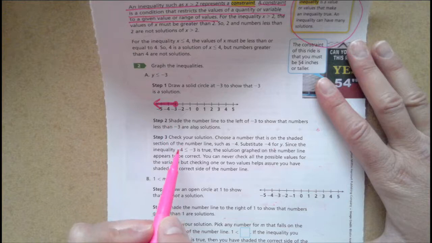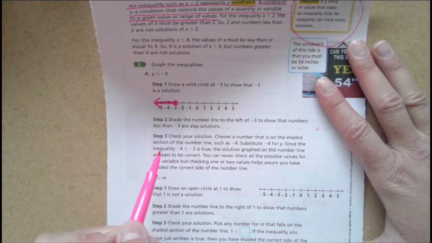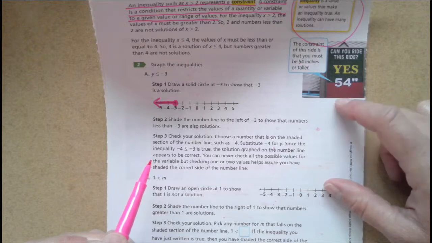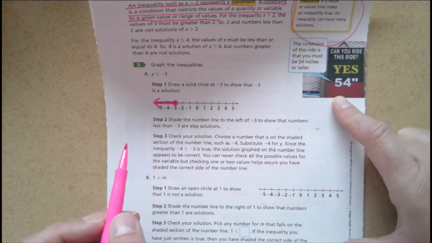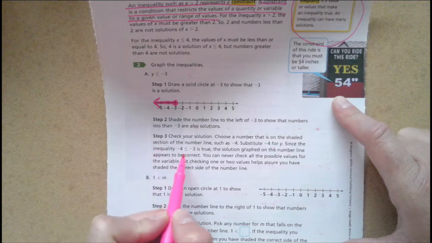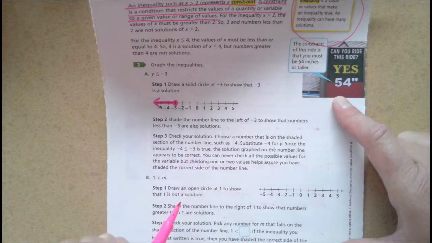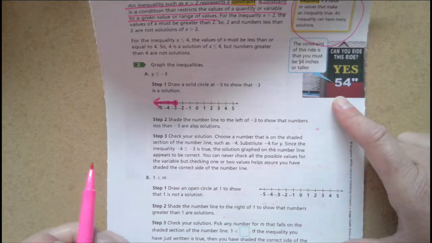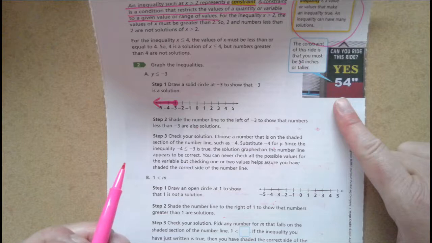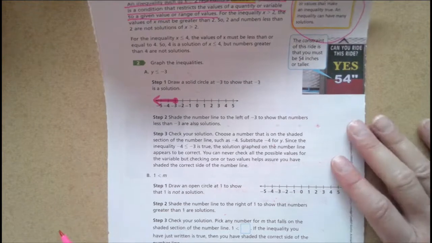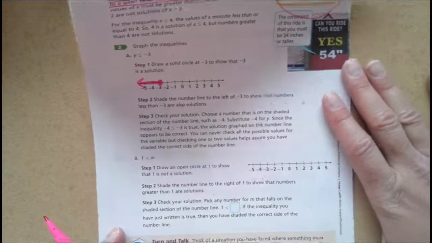Step 3 says to check your solution. Choose a number that is on the shaded section of the number line, such as -4. Since the inequality -4 is less than or equal to -3 is true, the solution graphed on the number line appears to be correct. You can never check all the possible values for the variable, but checking 1 or 2 can help you feel confident that you have shaded the correct side of your number line.